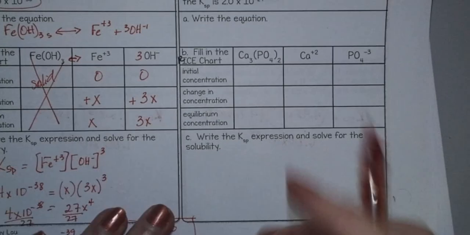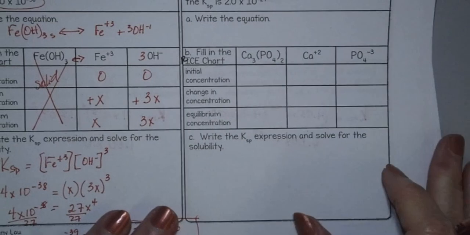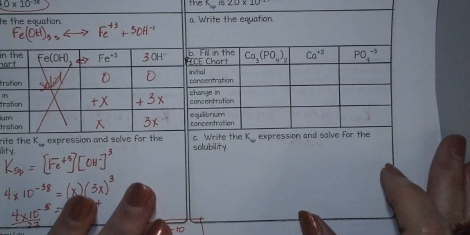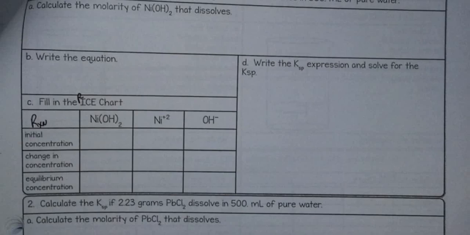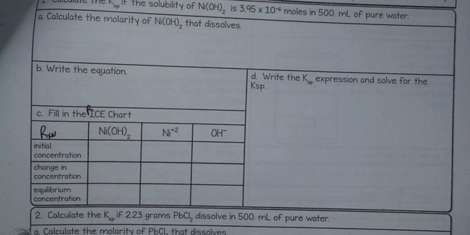Okay, so calculate Ksp, following the steps to write the equation and all that good stuff here. So calculate Ksp if the solubility of nickel hydroxide is 3.95 times 10 to the negative 6 moles in 500 mils of pure water.